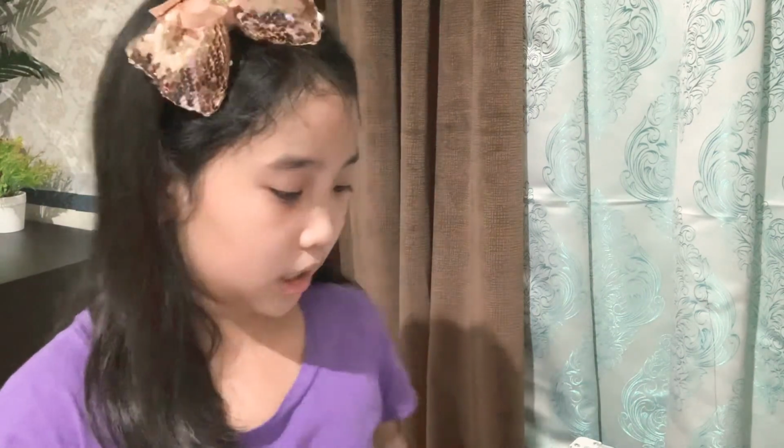The meaning of it tells us that when 0 is added to a number, or when a number is added to 0, the sum is the number itself. So this is the example.